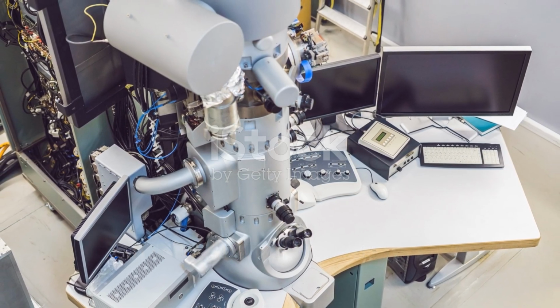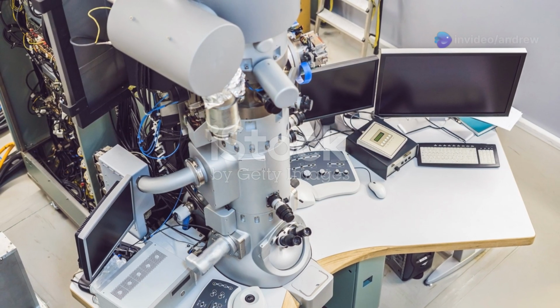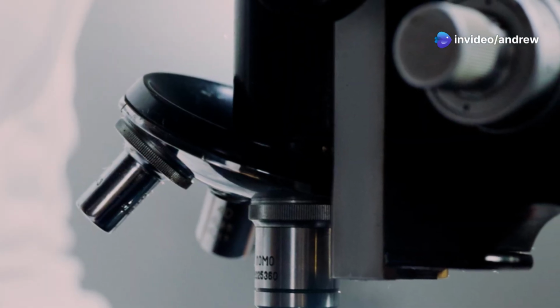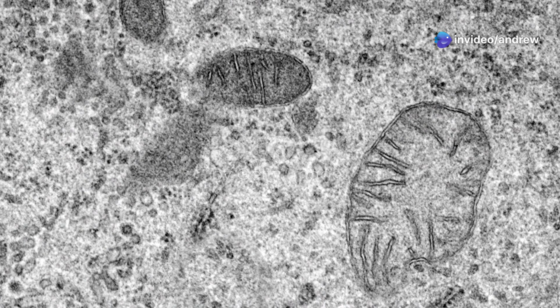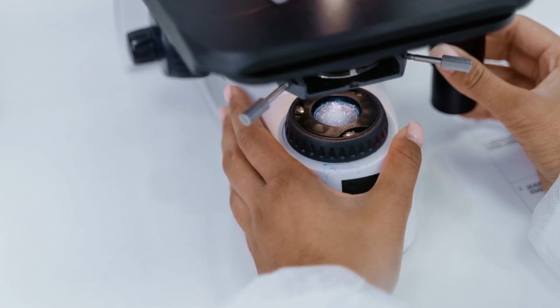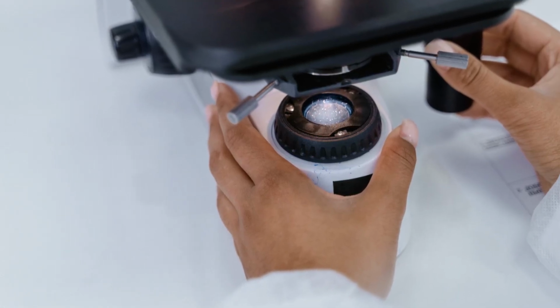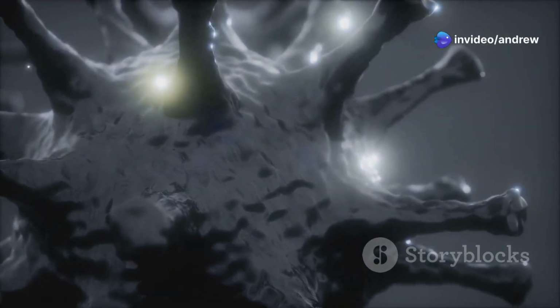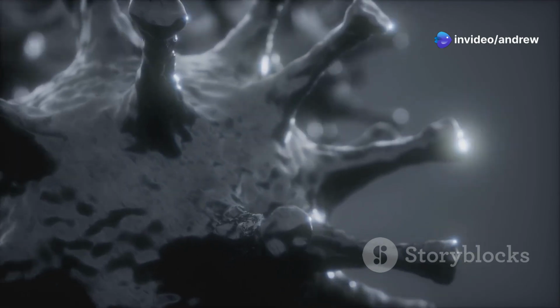The transmission electron microscope, or TEM, is a type of electron microscope that transmits a beam of electrons through a very thin specimen. The electrons interact with the specimen and are then detected to form an image. TEMs are very powerful microscopes and can achieve magnifications of up to 10 million times. This means that they can be used to see objects that are just a few atoms in size.